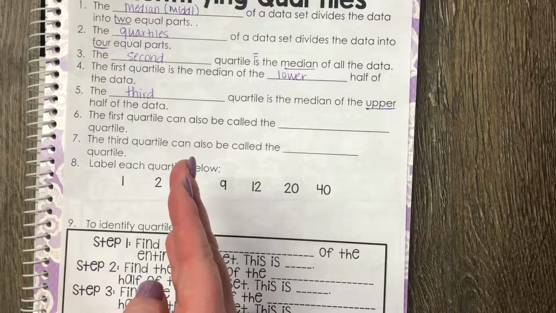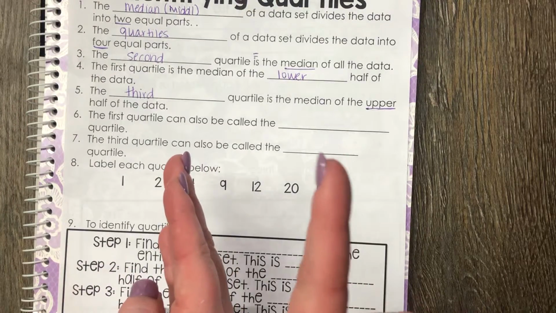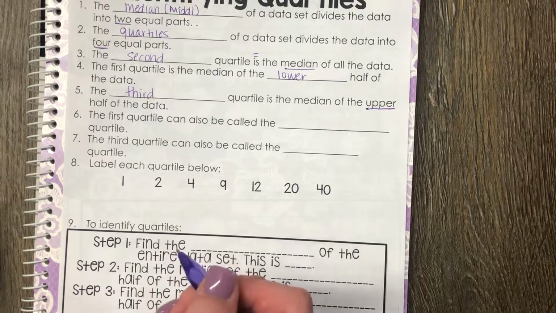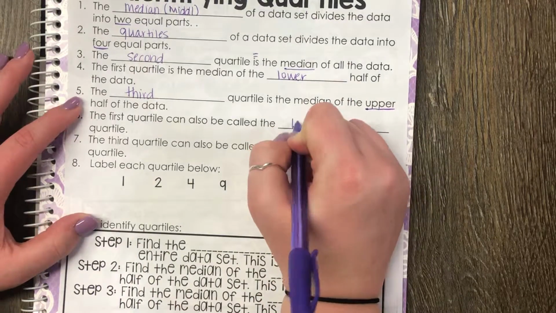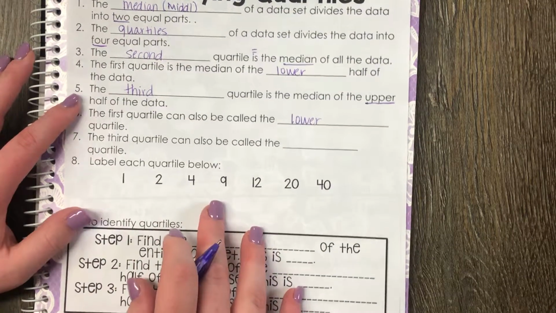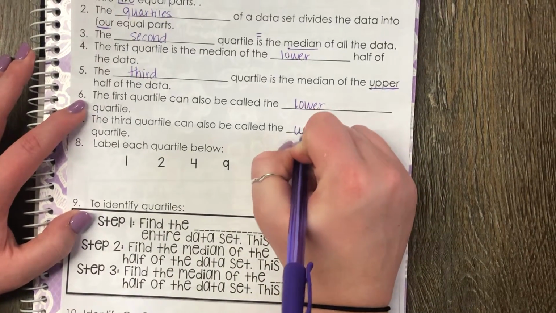Okay, so your first quartile will be the middle of the lower part, and your third will be the middle of the upper part. Okay, it says the first quartile can also be called the lower quartile, and the third quartile can also be called the upper quartile.